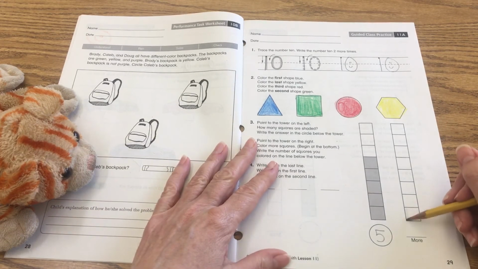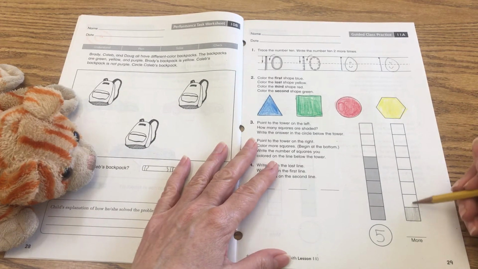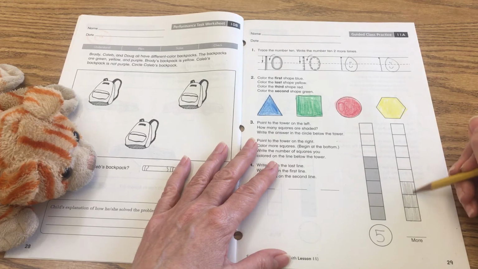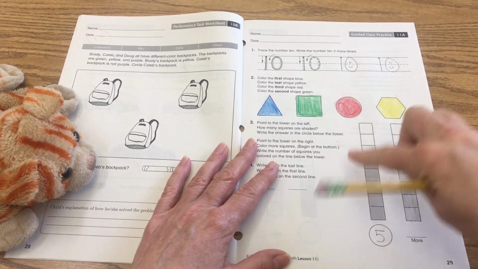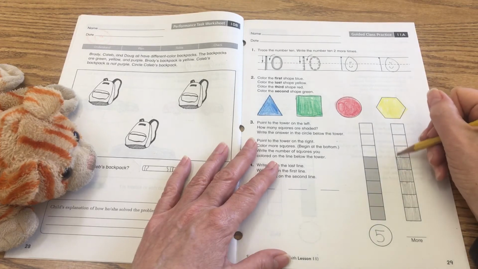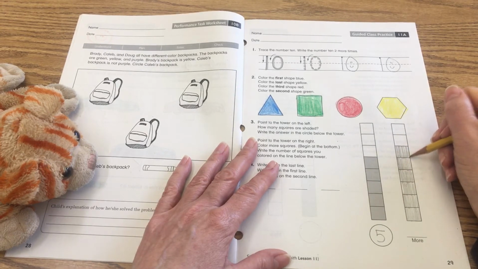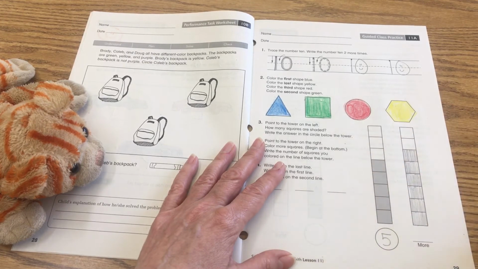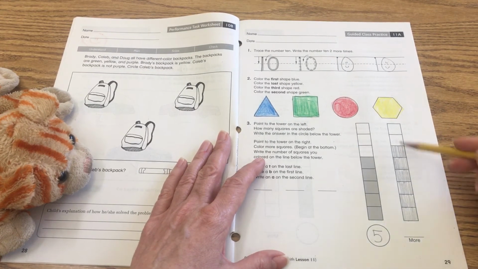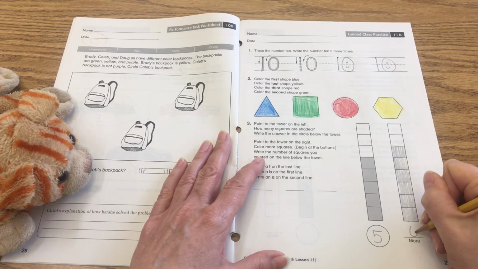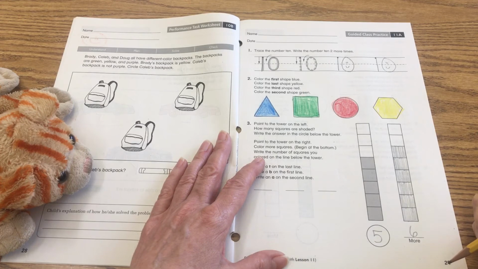Let's see. First, I'm going to color 5 to show me, and I can use pencil here. 1, 2, 3, 4. Now 4 is less than. 5 is exactly the same as or equal to, but it wants me to do more. So I'm going to just do one more. More is 6 is more, 7 is more, 8 is more, okay? So then it says, write the number of squares you colored on the line below this tower. Now the tower on the right. So I did 6 because 6 is more than 5, right? Okay.